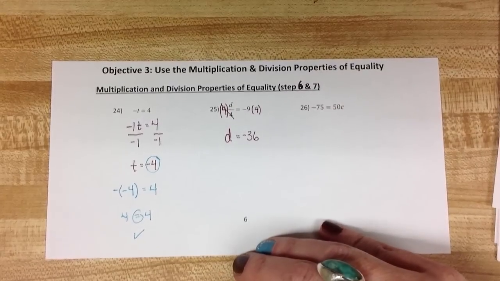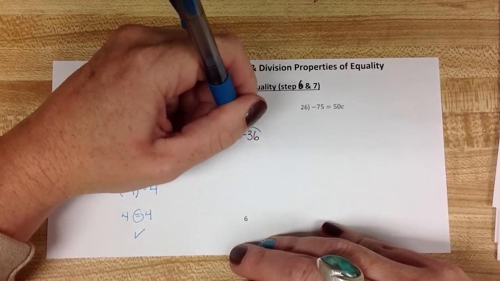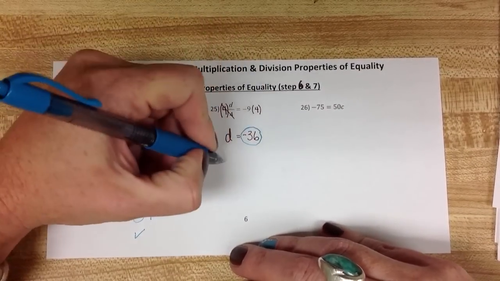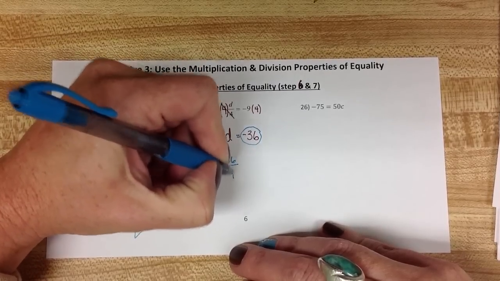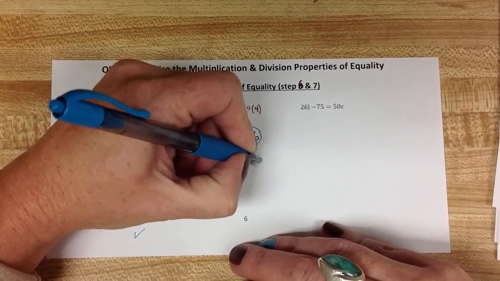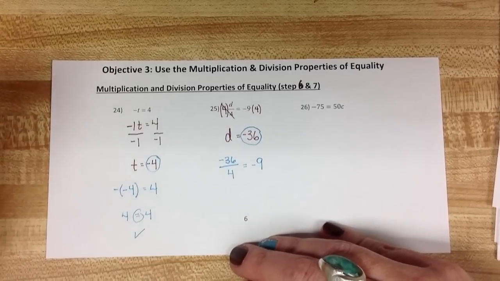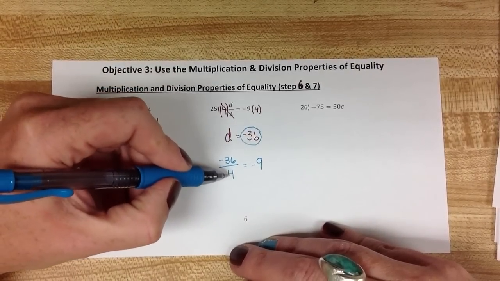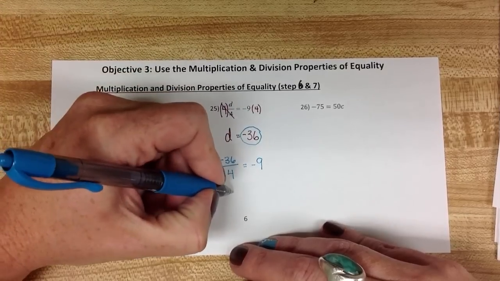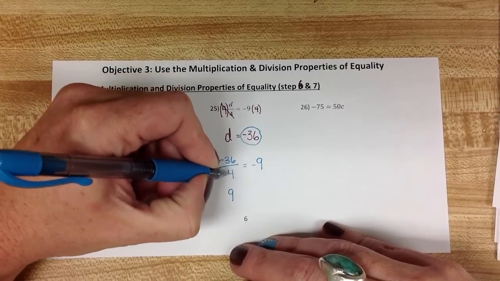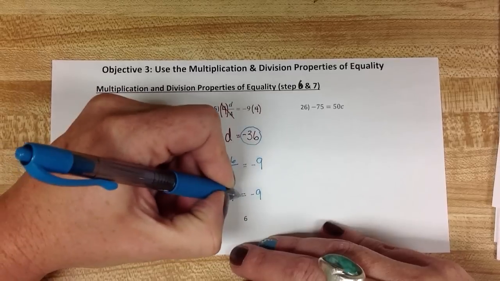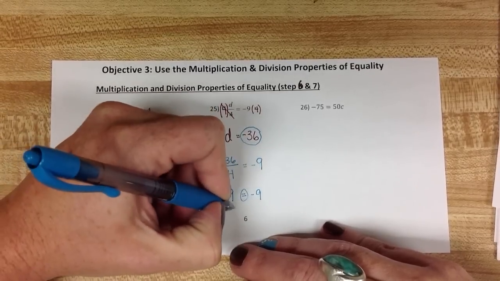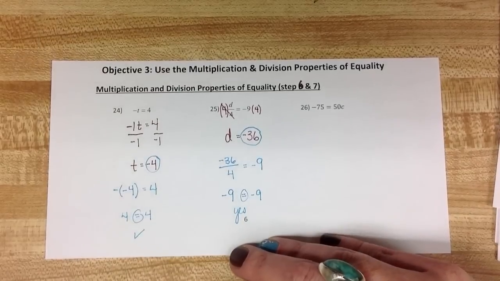Then I'm going to check my answer. I'm going to put the -36 in place of the d. -36, when I divide it by 4, should equal -9 if I've done my math right. So we'll check it. 4 divided into 36 is a 9, and a negative divided by a positive is a negative. So sure enough, this checks out. The answer is correct.